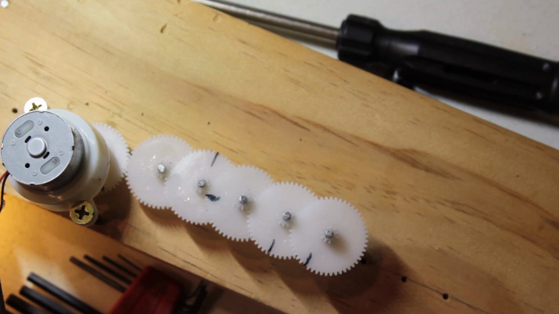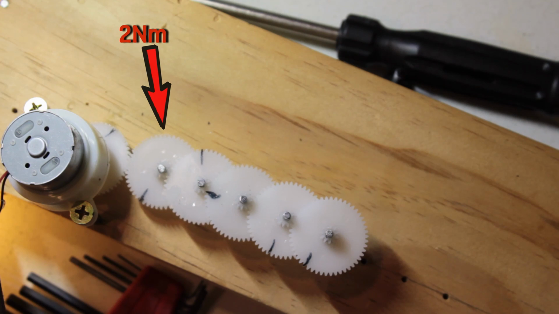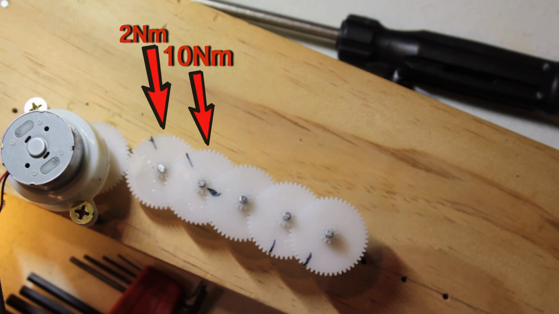What's happening here is the motor has about 2 Newton meters of torque, so the next gear is going to have 10 Newton meters of torque, because it's spinning 5 times slower, so it's going to have 5 times more torque. There's obviously some friction happening, and they have mass and a moment of inertia and so on, but we're not going to take it into account here.